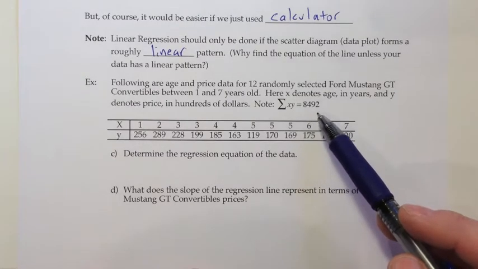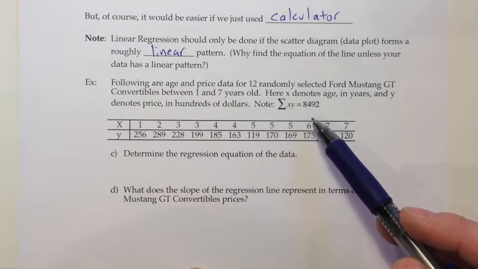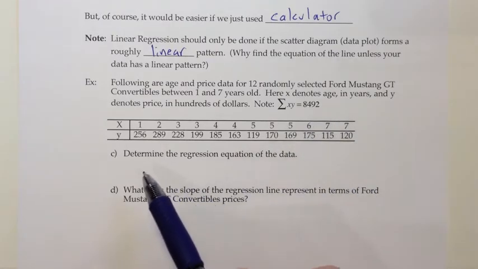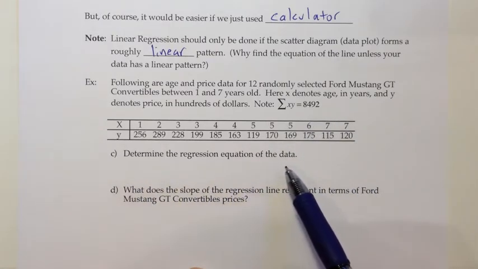And they've given us a sum of X, Y that will help us verify our data entry, so I'll show you how to use that as well. And their first question here is determine the regression equation of the data.